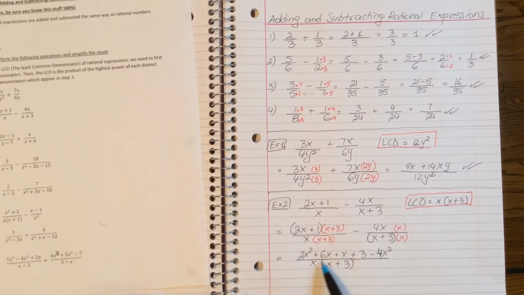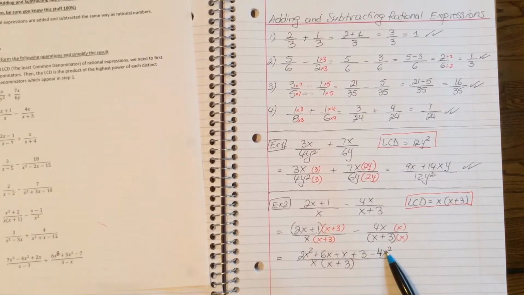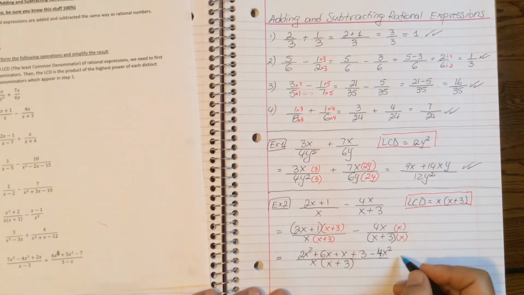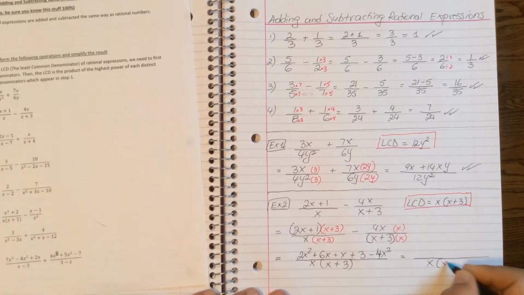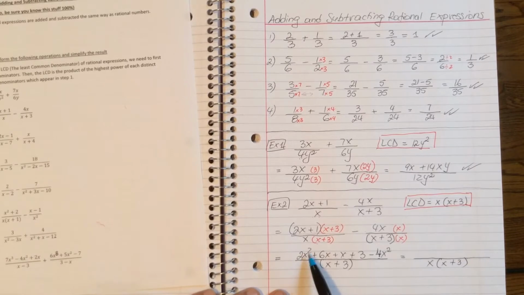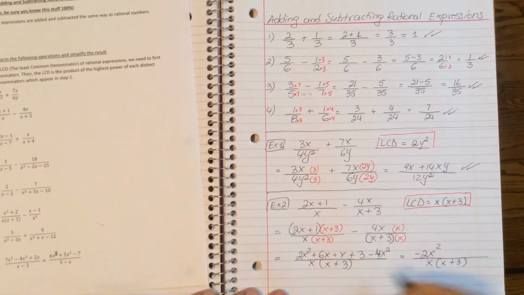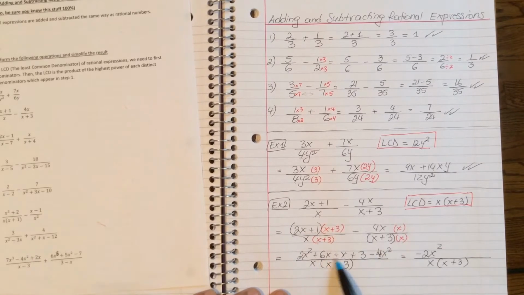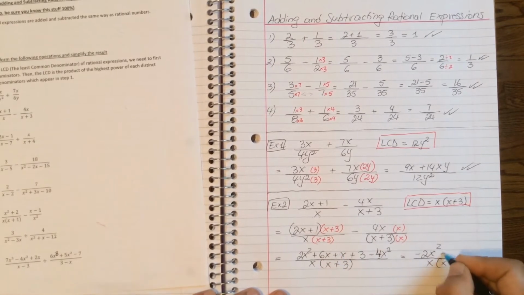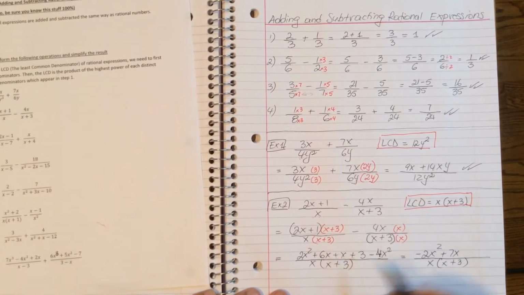Okay, so now I have to combine like terms. I have x squared here, and the x terms together. So 2x squared and negative 4x squared is negative 2x squared. Positive 2 and negative 4 is subtraction: subtract 2 from 4 and keep the sign of 4. 4 minus 2 is 2 and keep the negative sign. And for x's we have 7x. And we have positive 3.